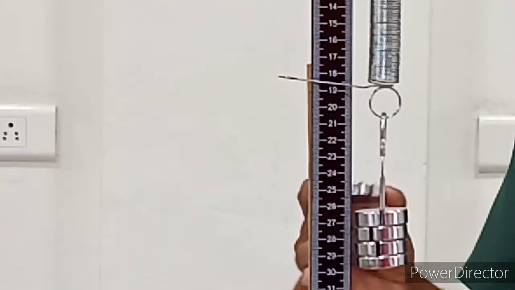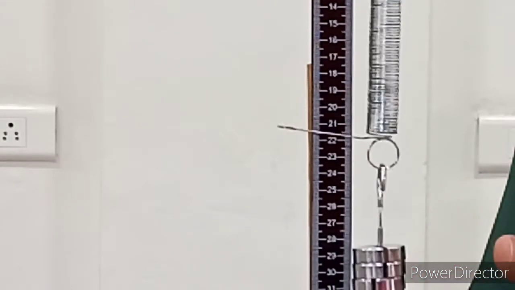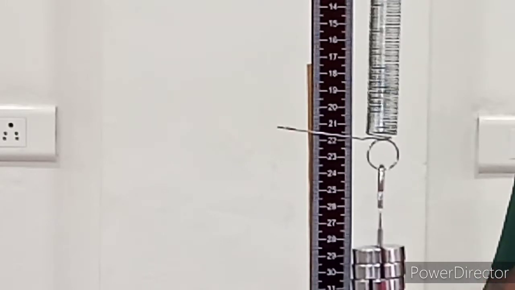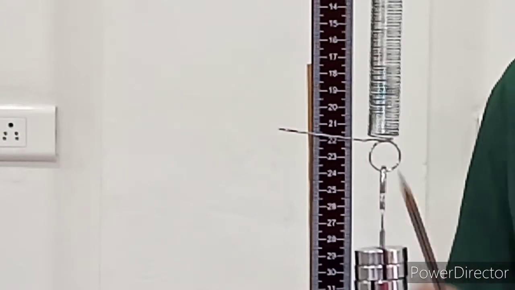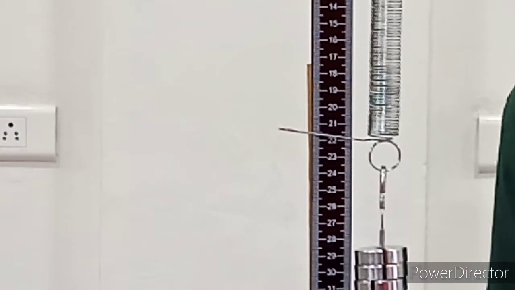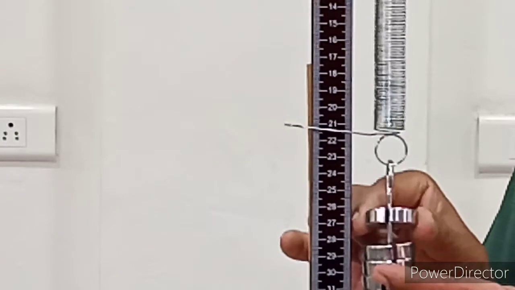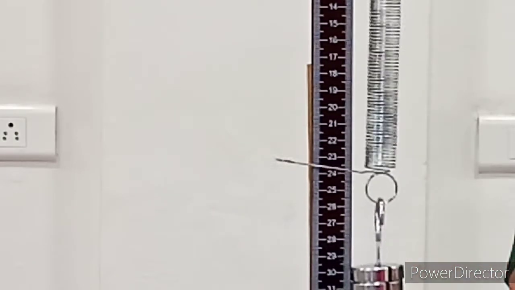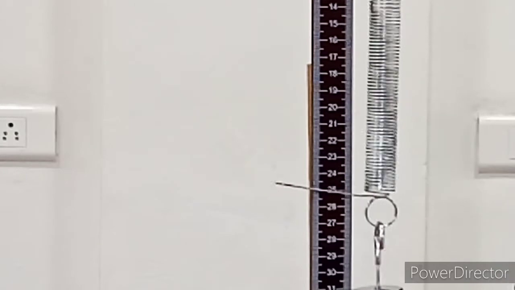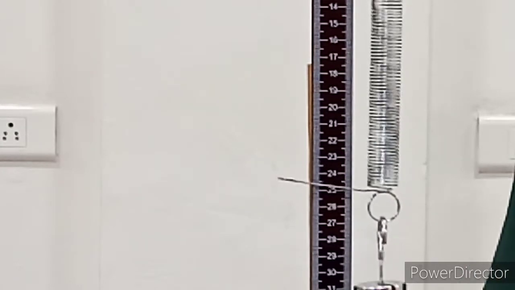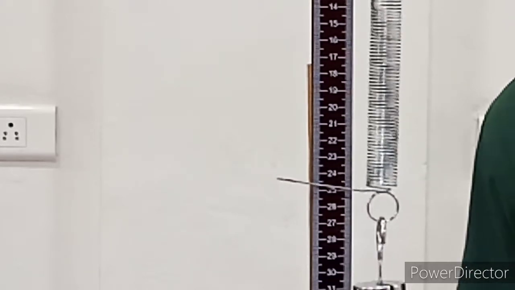Okay. Next, I am going to add dead load plus 200. In addition to the dead load, I have added 200 gram weight, and corresponding to 200 gram weight, the reading of the pointer is showing 22 centimeter. I have noted 22 centimeter. And lastly, one more 50 gram weight I am adding, so that it is dead load plus 250. You can see that the spring is proportionately stretched downwards. Look at the pointer's position. For 250 gram weight, it is showing 25.2 centimeter. Yes, students, are you all understanding?